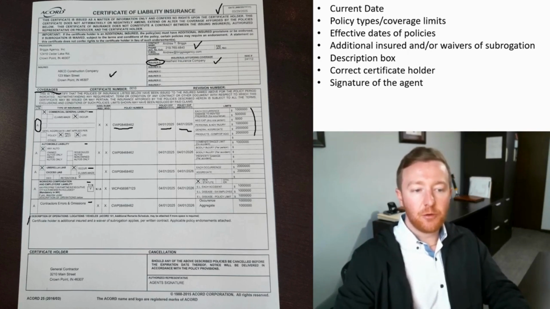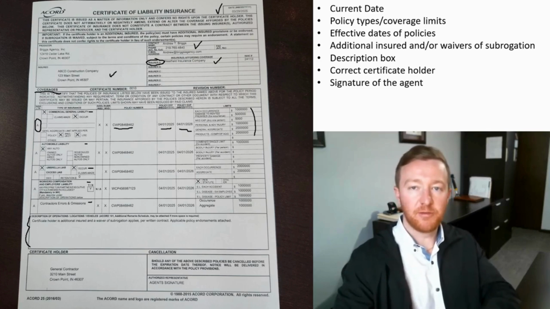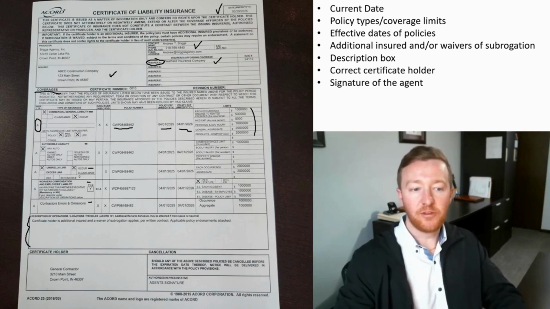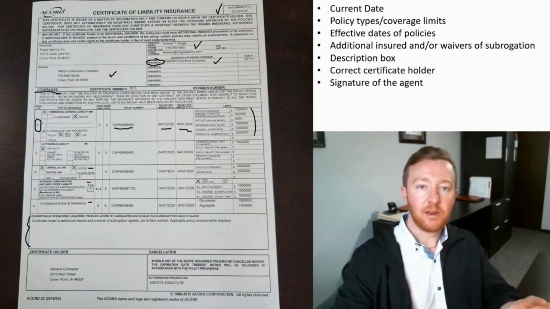In this description holder box down here, this can be an area where an agent will type in information specific to you as the certificate holder. It could be a location of a project that they're working on for you. It could be wording such as the certificate is providing additional insured status, or their company has waived the right of subrogation, or they have primary non-contributory coverage. It basically takes the information on the certificate and provides a little bit of a written explanation.